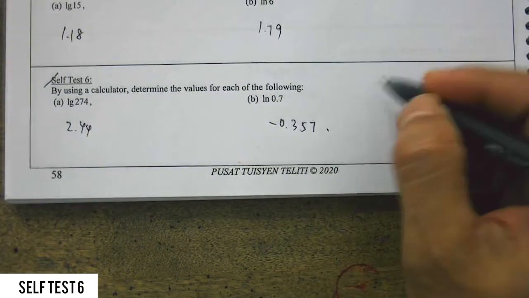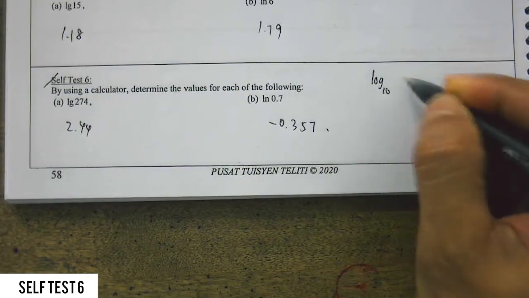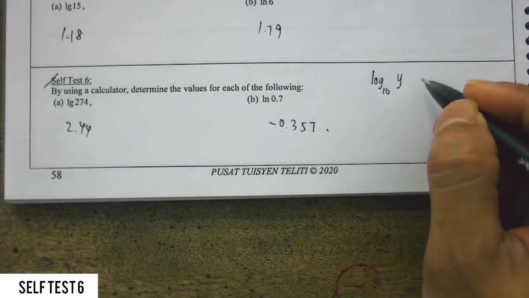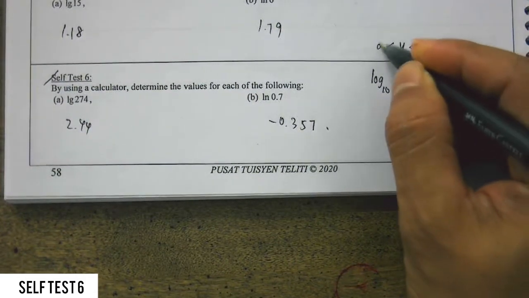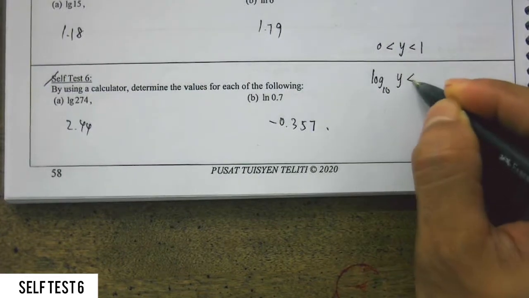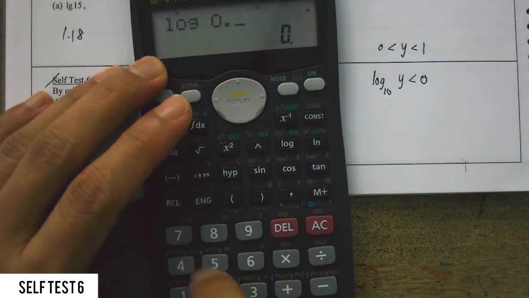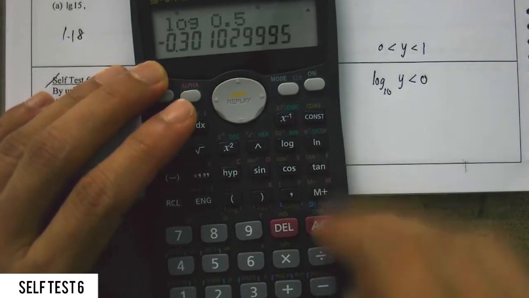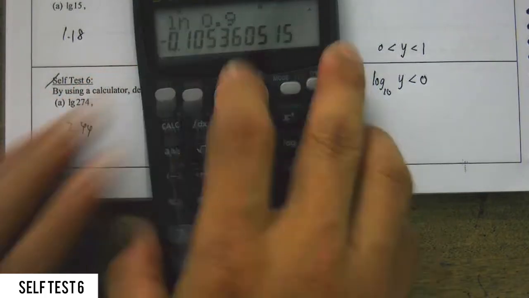In fact, if your y value, let's say, is any number between 0 and 1, the logarithm of this is always negative. So you can take log of 0.5, you get negative. ln of 0.9, you get negative. Okay.